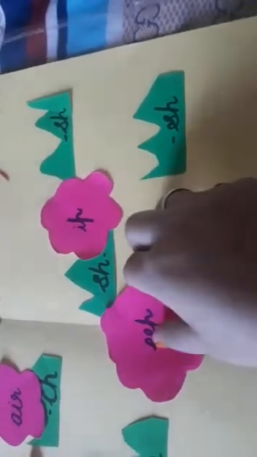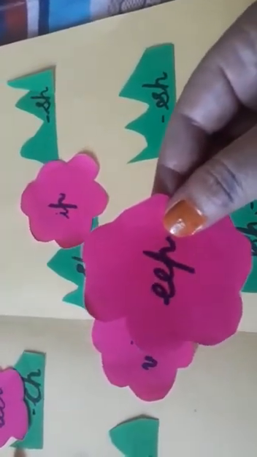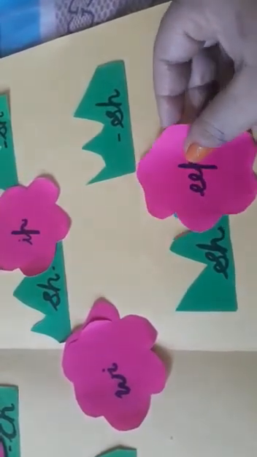Yes, it's SHIP, ship. Now see, I keep the flowers here and take it one by one. It's EEP. Now make the word. Yes, I'll keep EEP here.